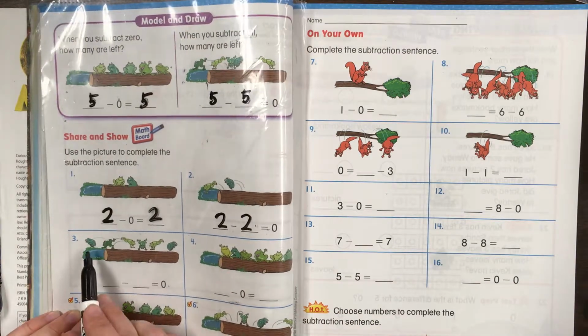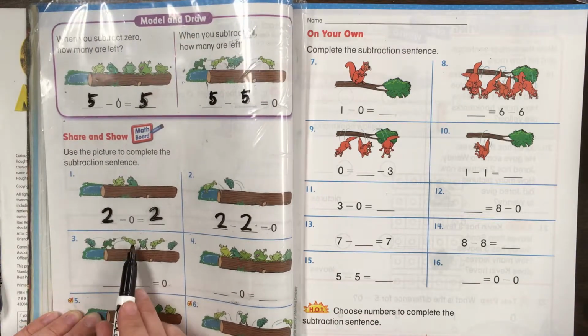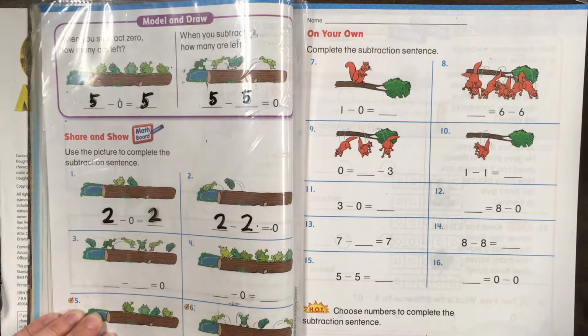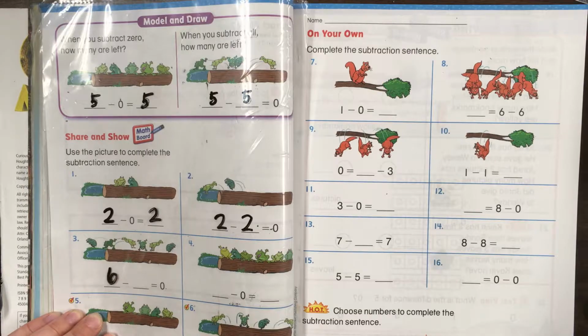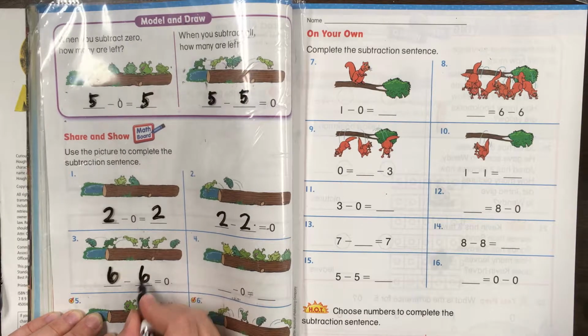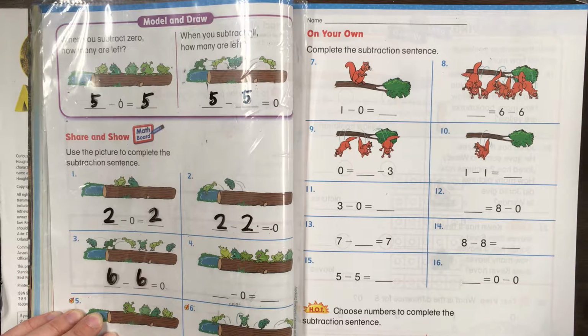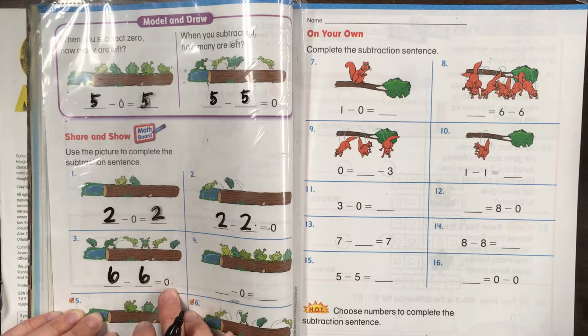They're going to land in the water here. Let's look here. How many frogs are there in the picture? 6. And how many of those 6 frogs are hopping away? All 6 of them, which is going to leave us with how many? Zip, zilch, 0, nada.